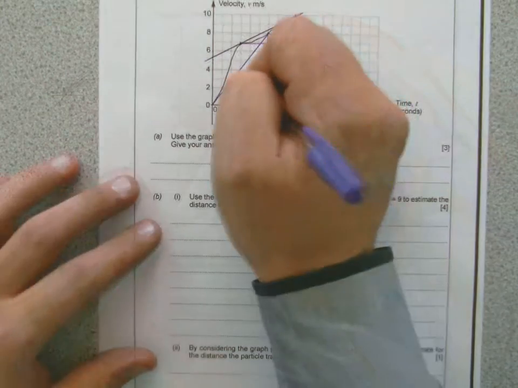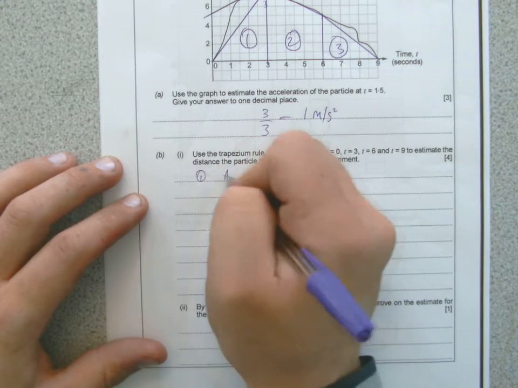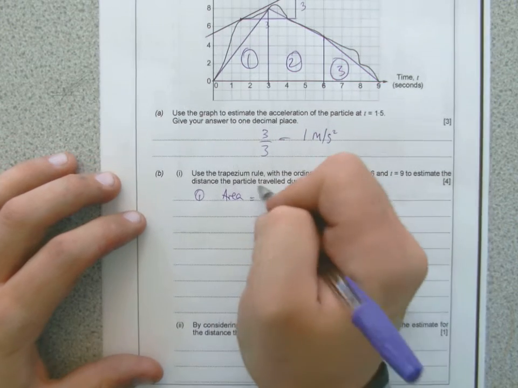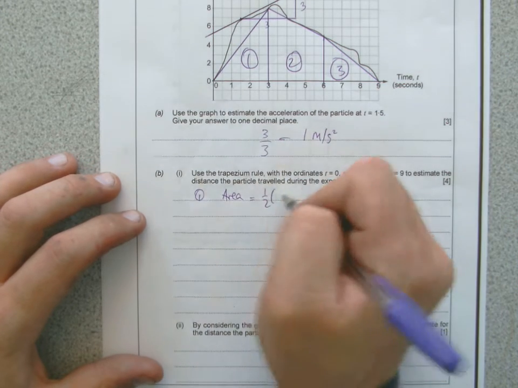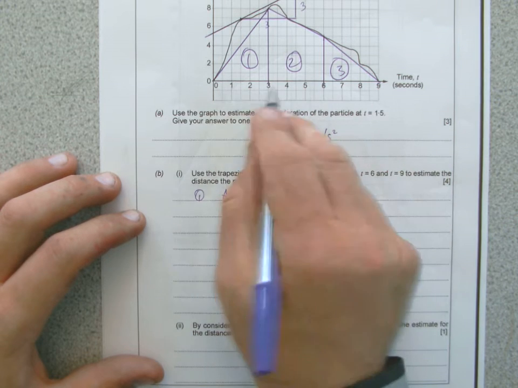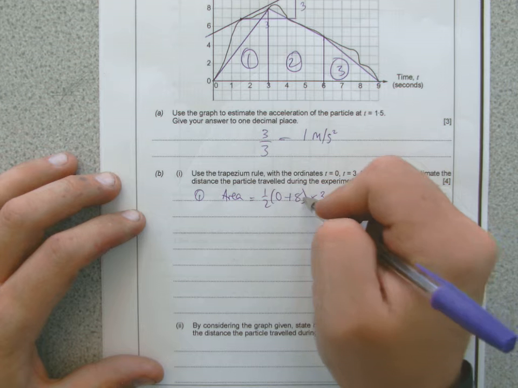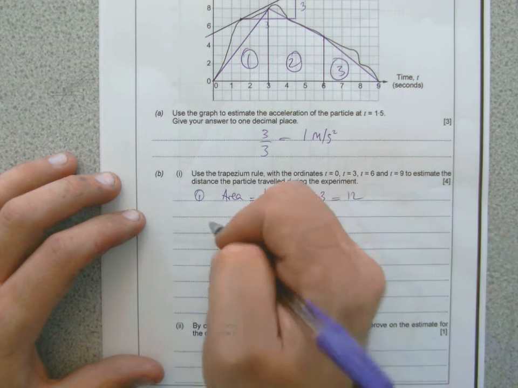Call these 1, 2, 3. Area 1, using your trapezium rule, would be half times 0 plus 8 there, times the distance between them, which is 3. Half times 8 is 4, times 3 is 12.